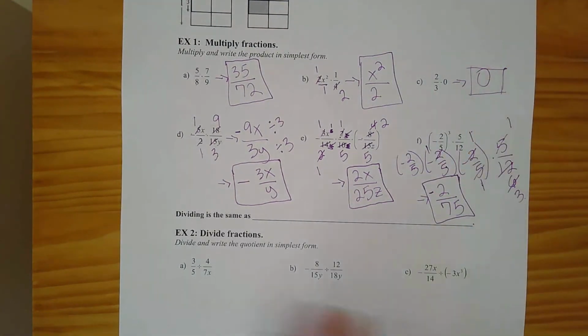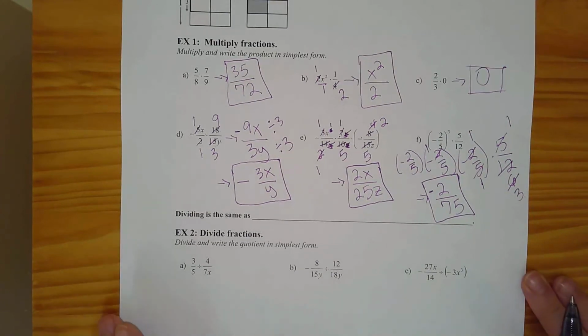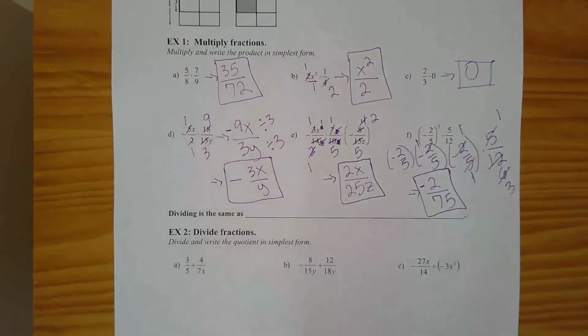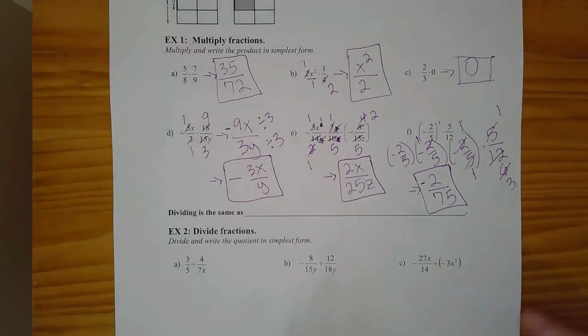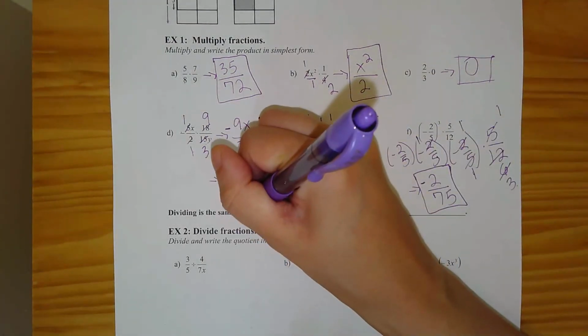So there's a good grouping here of multiplying examples. So hopefully that helps you guys with multiplying. Next up is dividing. So dividing fractions is the same as multiplying by the reciprocal.